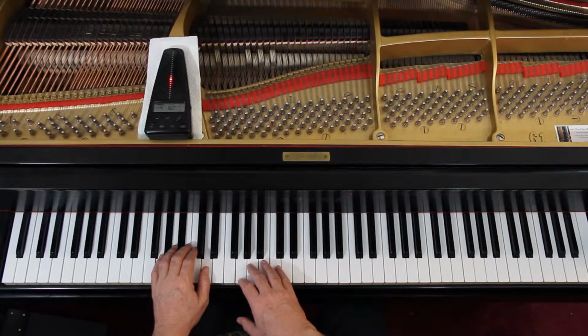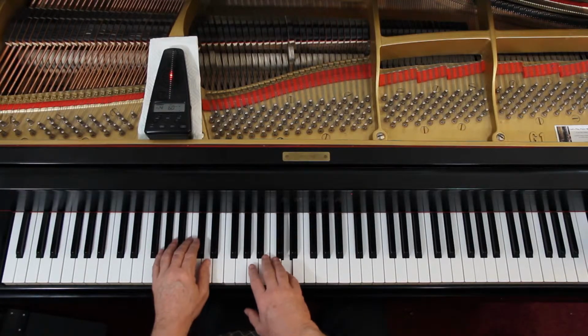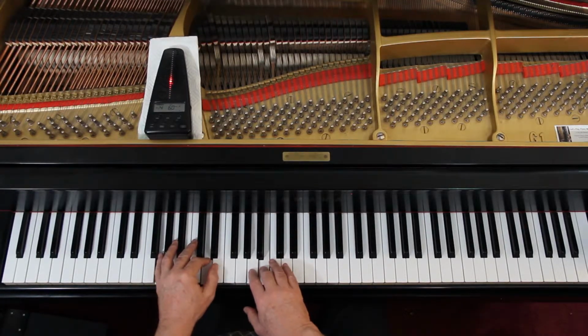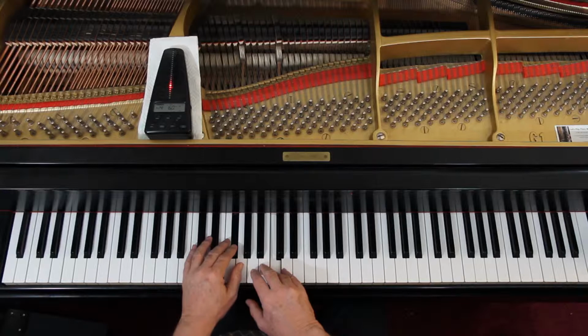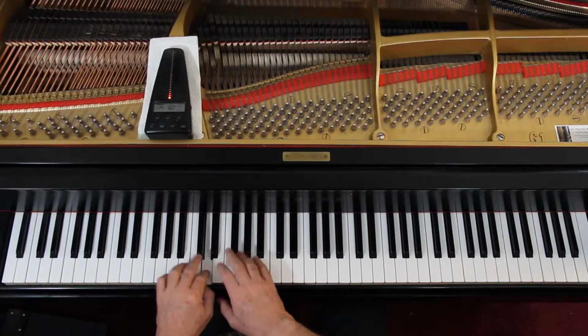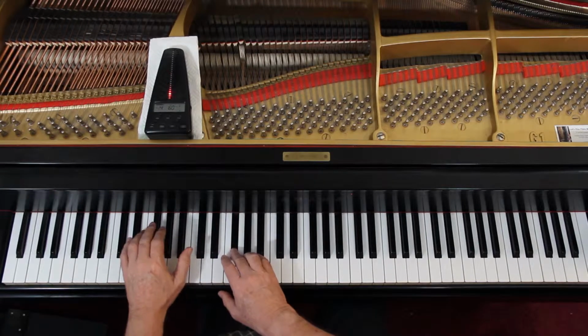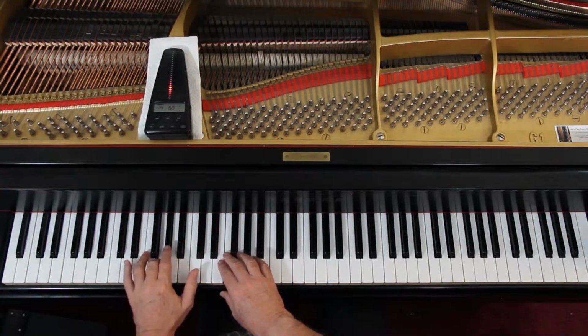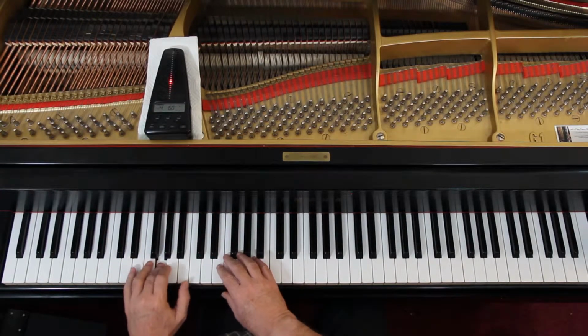1, ready, go. 1, 2. 1 and 2, 3. 1, 2, 3. Repeat.